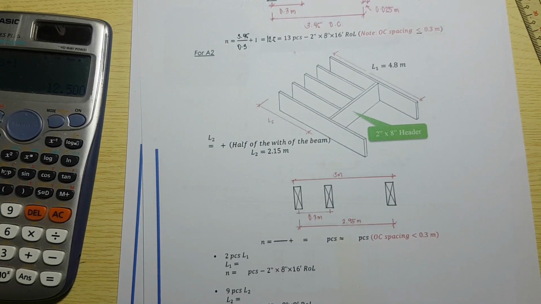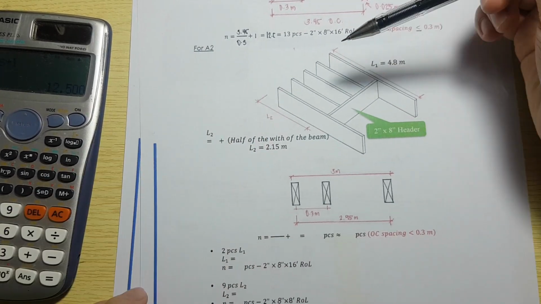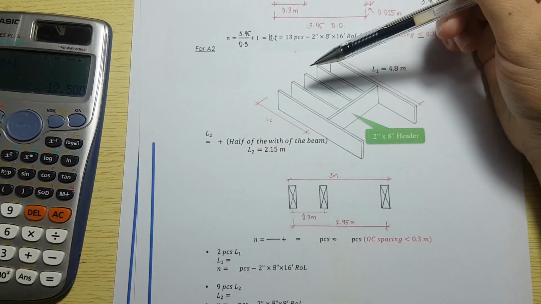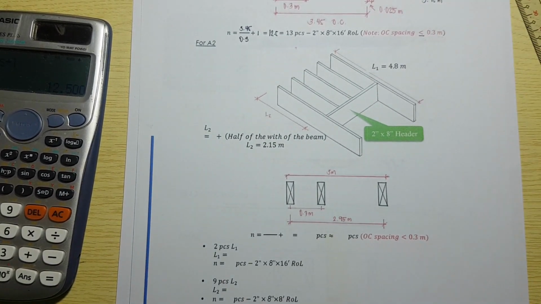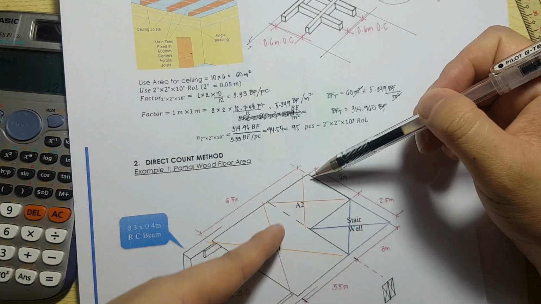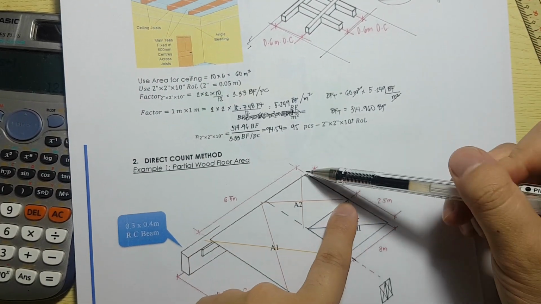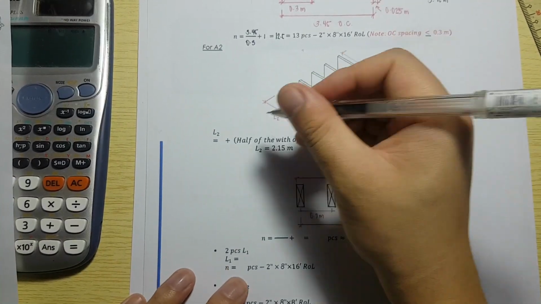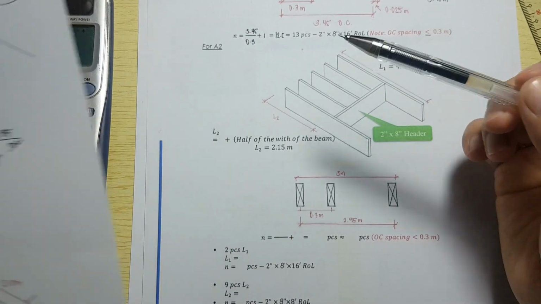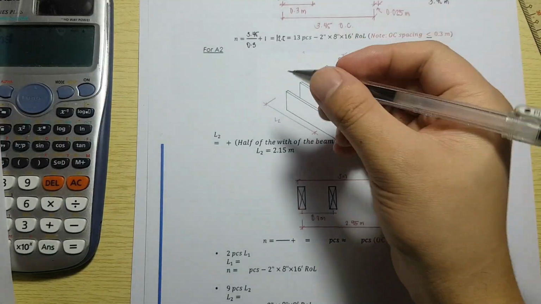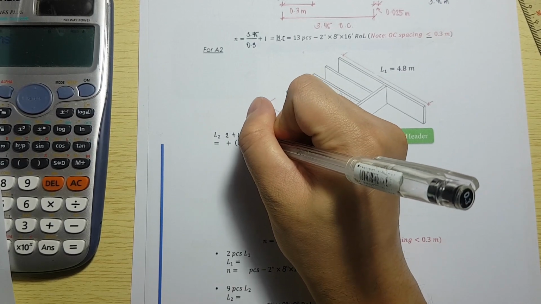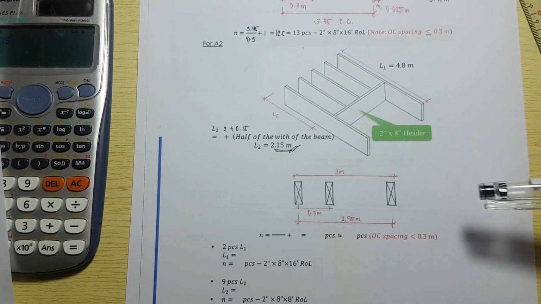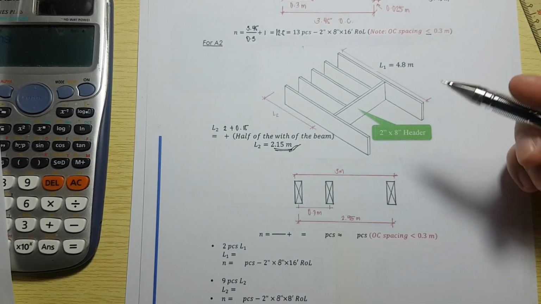So, if we are to look at that, ito yung ano natin. This is our L2. Now for the L2, the length of our L2 is simply 2 meters plus half of the beam because nakapatong siya dito. So 2 plus 0.15. So L2 is equivalent to 2 meters plus half of the beam, plus 0.15, and that is equivalent to 2.15 meters.